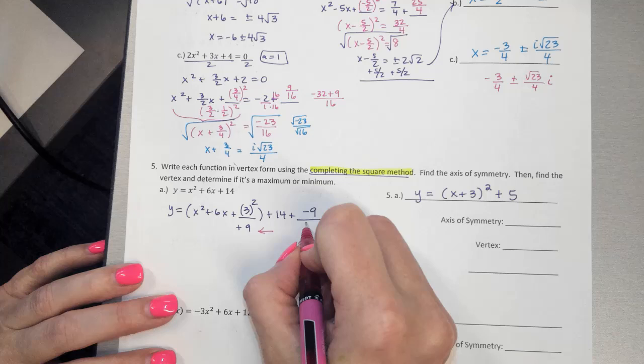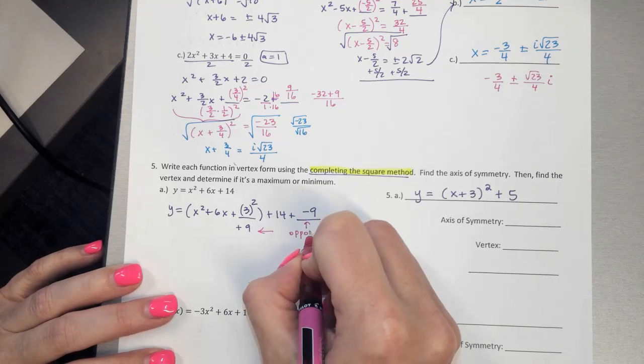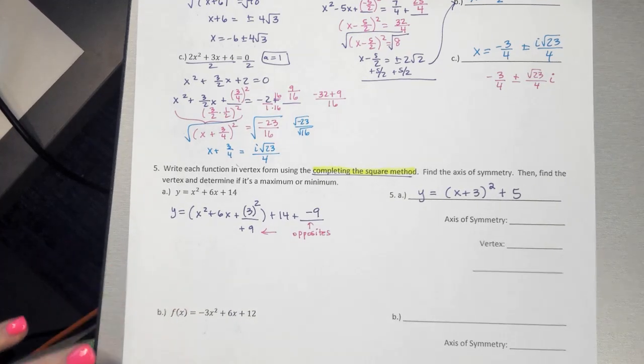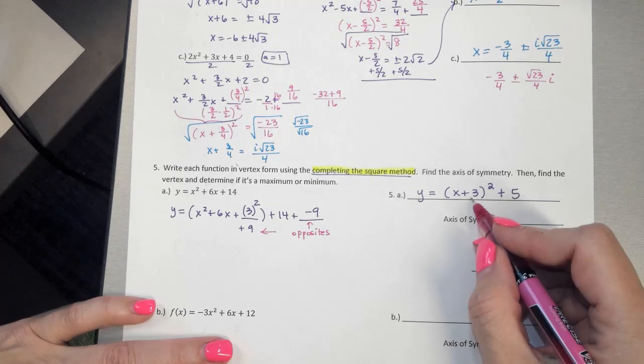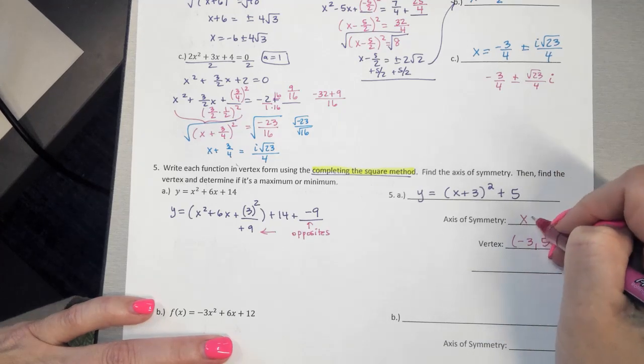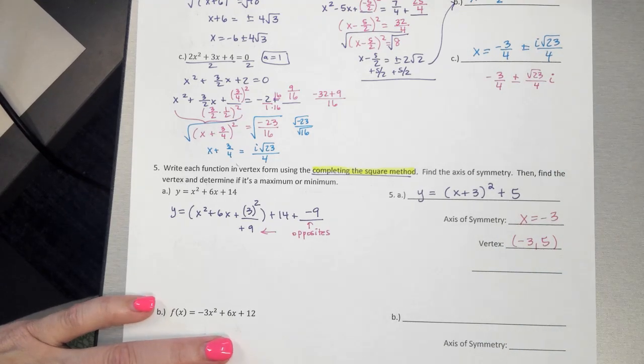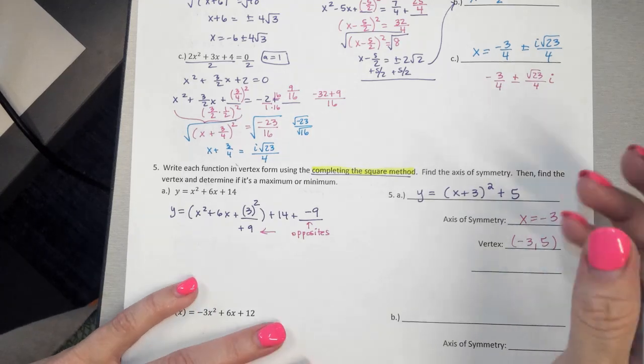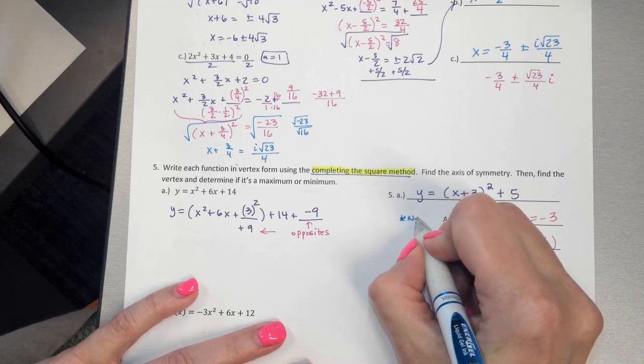Okay, and then just a reminder, these should be opposites: your axis of symmetry and your vertex. Vertex is -3, 5. Axis of symmetry has to have x equals. If you don't have x equals, you're not going to get full credit because it's a line.